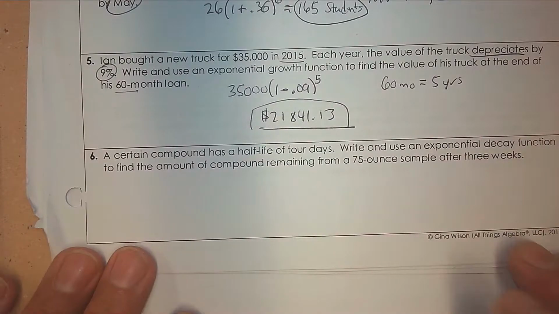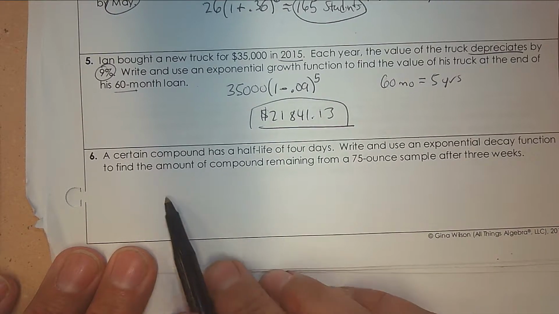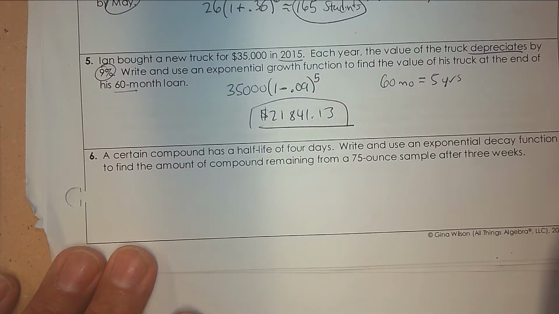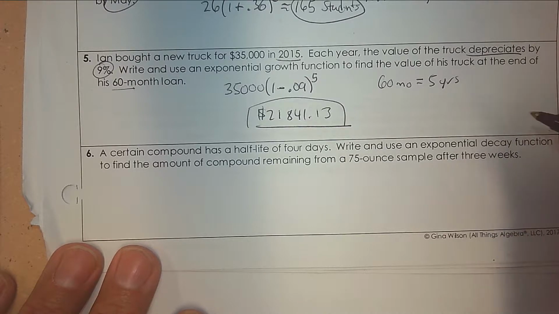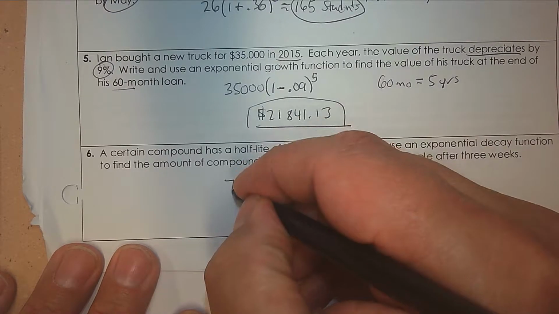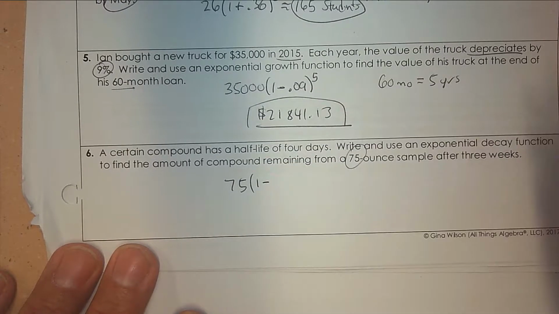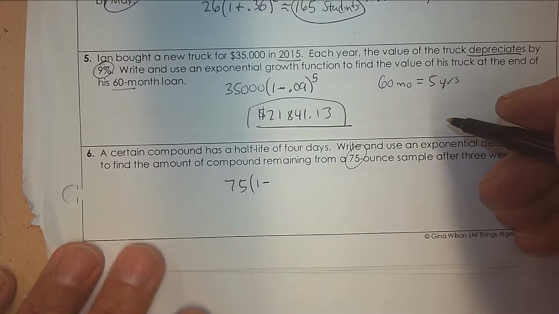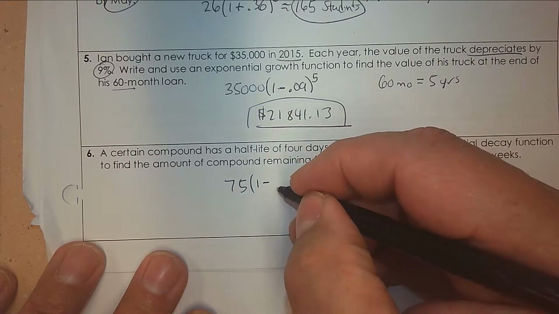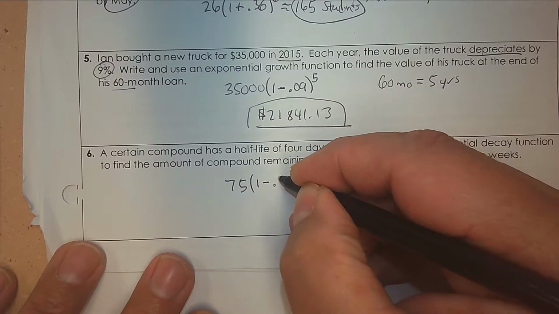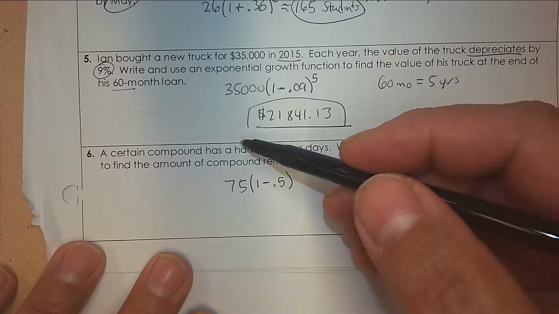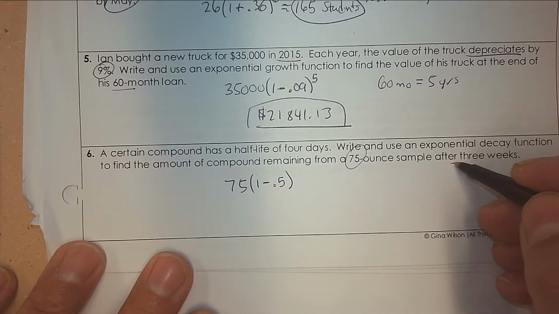A certain compound has a half-life of 4 days. Write and use an exponential decay function to find the amount of compound remaining from a 75-ounce sample after 3 weeks. So, what did we start with? 75 ounces. It's decaying. Now, half-life means it's losing half of its size, losing 50%. So it has a half-life of 4 days. So what is it after 3 weeks?